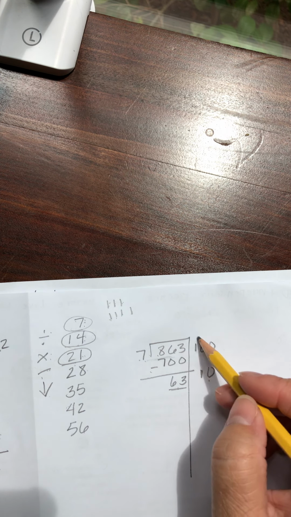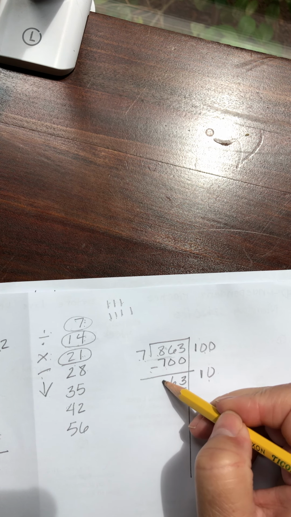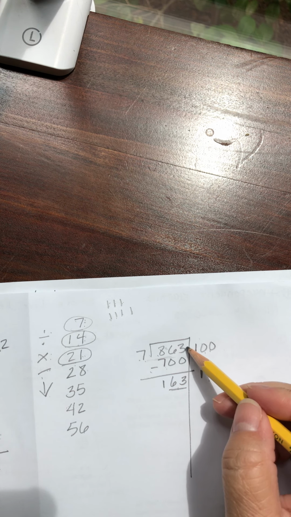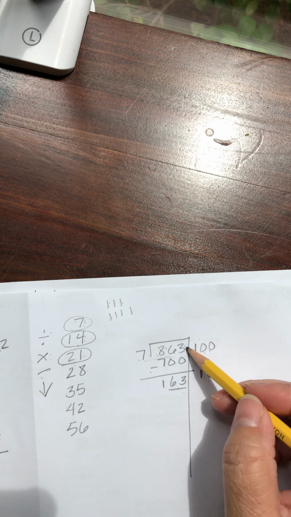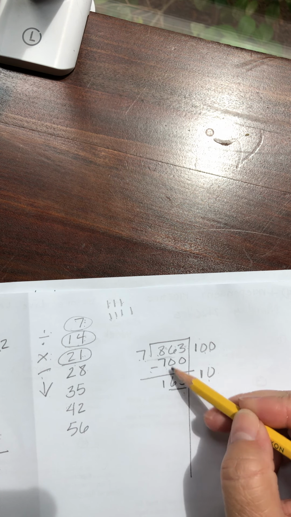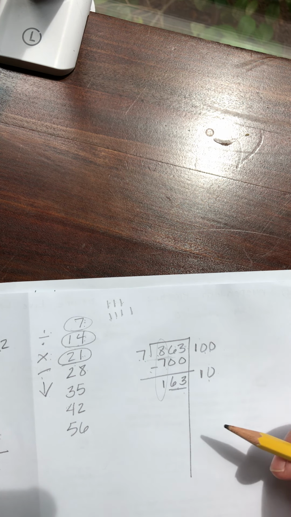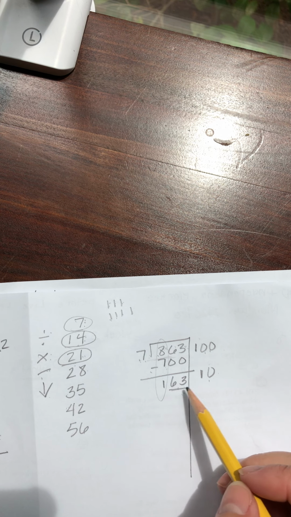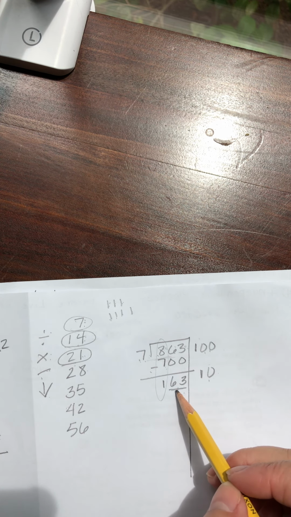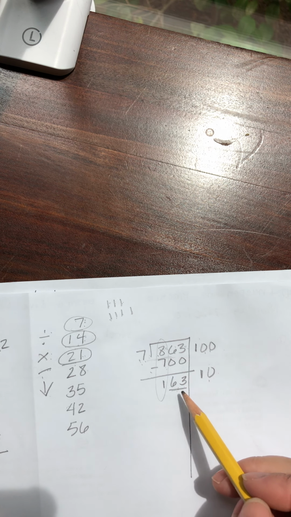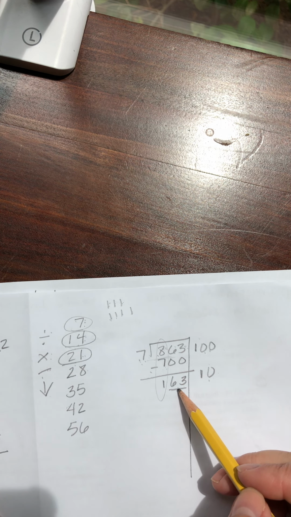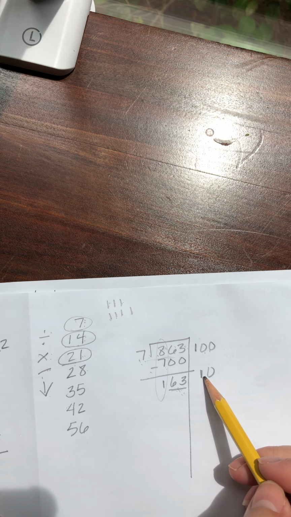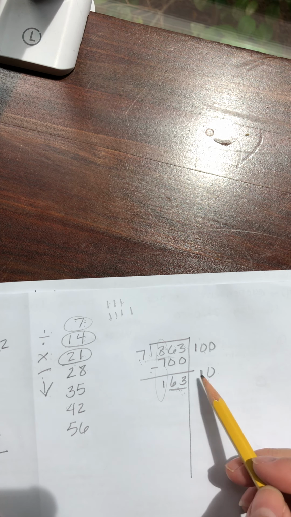Oh, I know what my problem is. I didn't bring down this 1. That's what happened. I couldn't figure out why it was happening. So here when I subtracted, I got 36. I forgot to subtract my hundreds. So how many 10s will fit into, how many 70s will fit into 163? This is where if you wanted to do it one at a time, I'm going to show you that way.